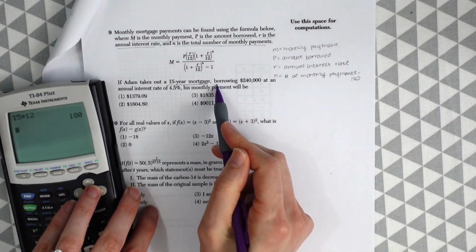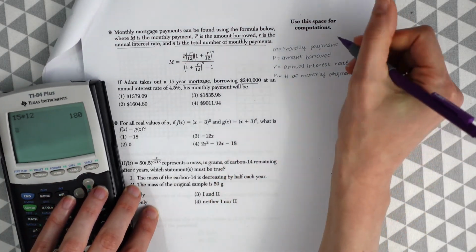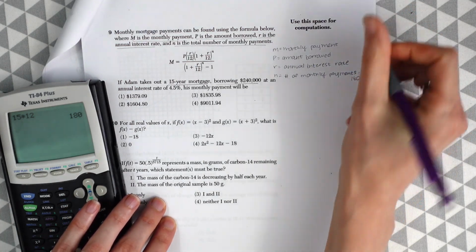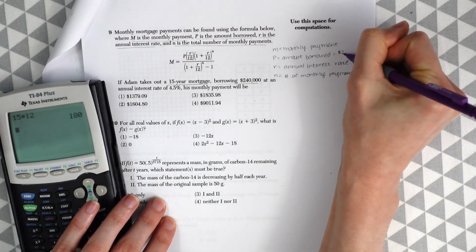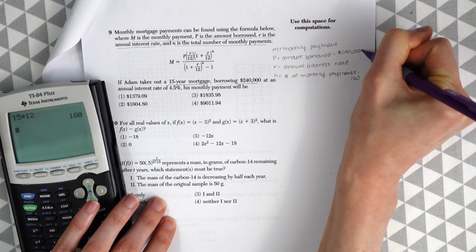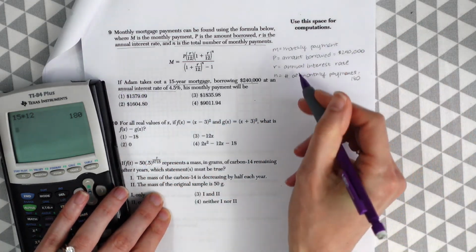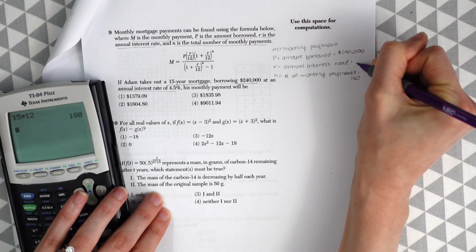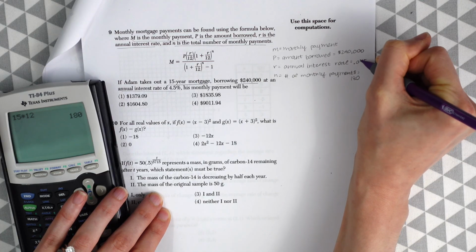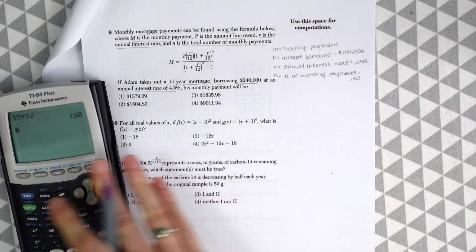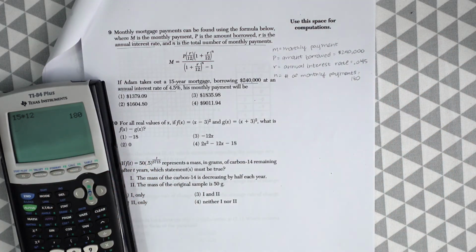And let's see what else they give us. He's going to be borrowing $240,000. So the amount borrowed, P, is $240,000. And an annual interest rate of 4.5%. So they give us that as R, which is 4.5% or 0.045. So just moving the decimal place over 2.